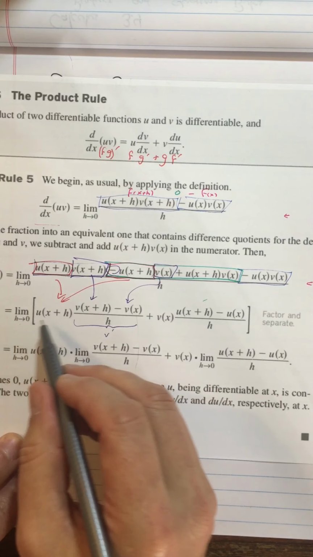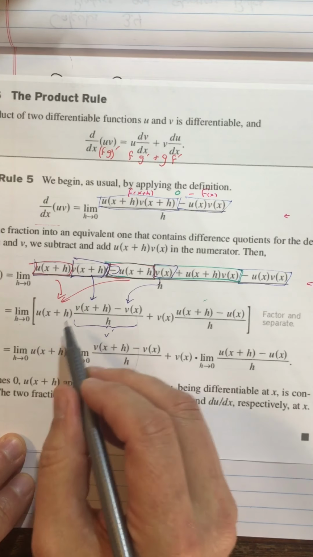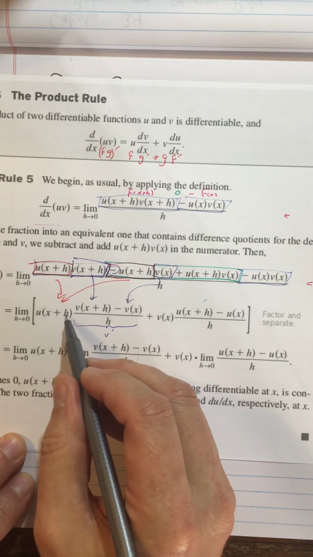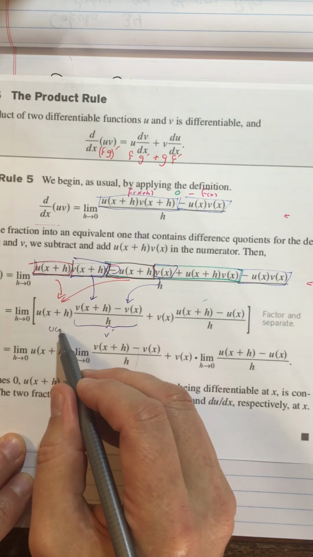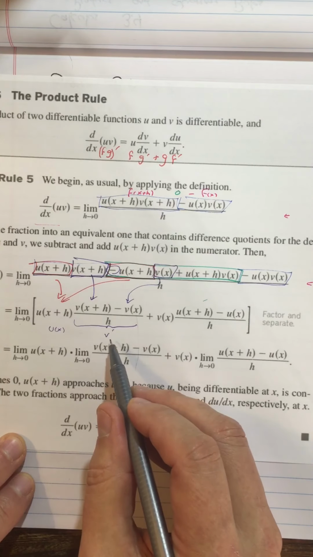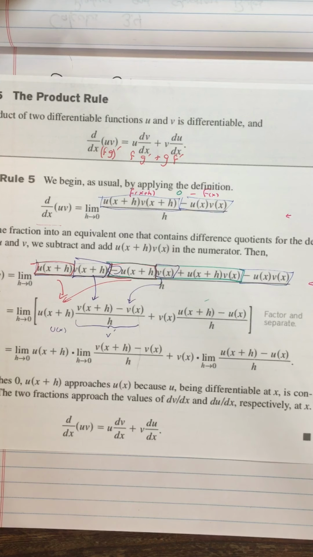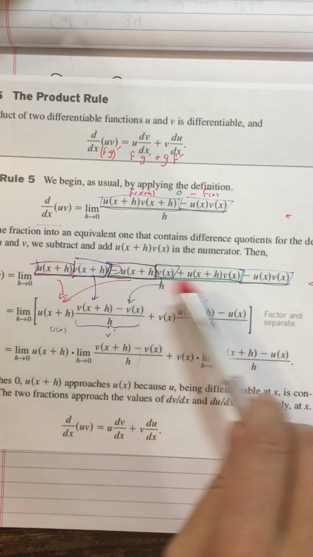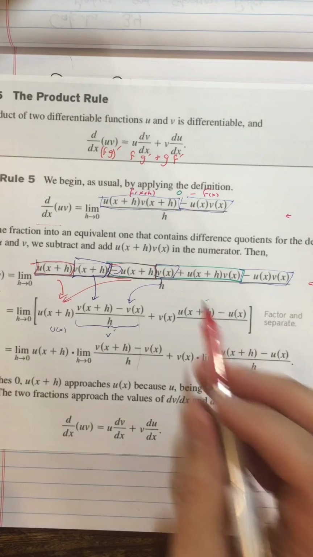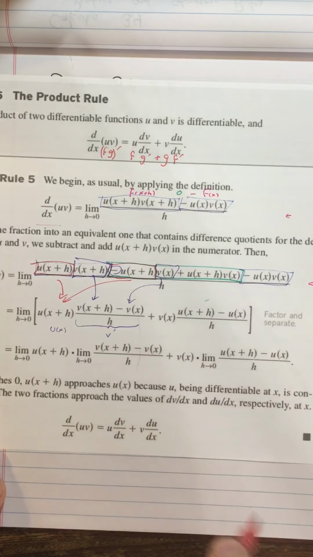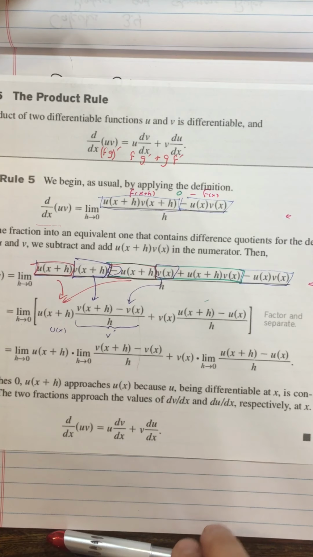And in fact, if I take the limit as h approaches 0 of u of x plus h, as I do substitution, substitute 0 for the h, I just have u of x. So here's already u v prime, right? The f g prime that we wanted to have. So those things are showing up. And that's why we add in these terms, somebody clever added in these terms, because they allow what you want to show up.